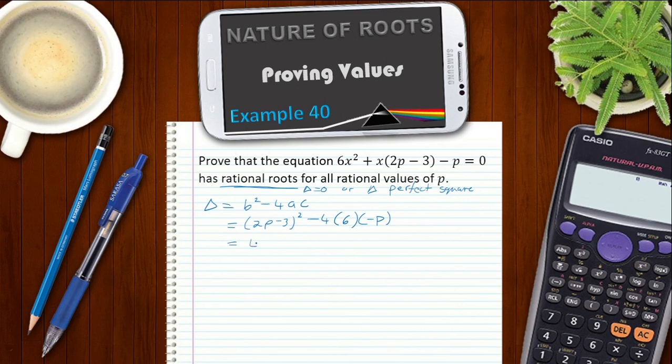So we have 4p squared, times by itself times by 2 is negative 12p, square the last one, plus 9, and then plus 24b. Add like terms. So 4p squared minus 12p plus 24b, this gives us positive 12p plus 9. Now this is where you're going to have to be creative, because we need to show that this is a perfect square, or it's equal to 0.